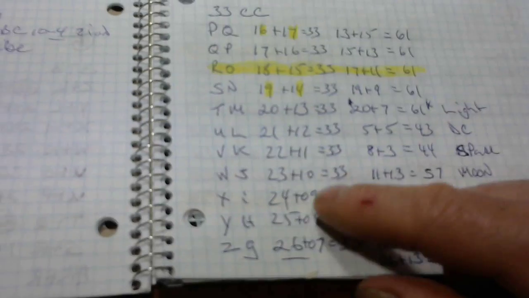6 and 7 is 13, 7 and 6 is 13, 8 and 5 is 13, 9 and 4 is 13, 3 and 0 is not 13, 1 and 2 is not 13, 2 and 1, 3 and 0, 4 and 9 is 13. So these numbers match up.